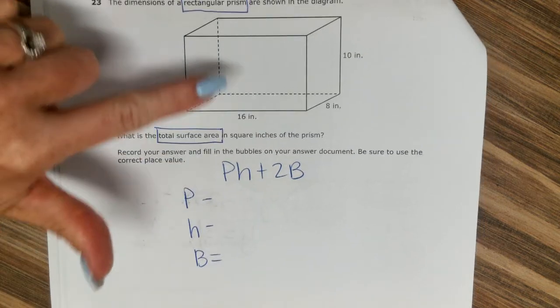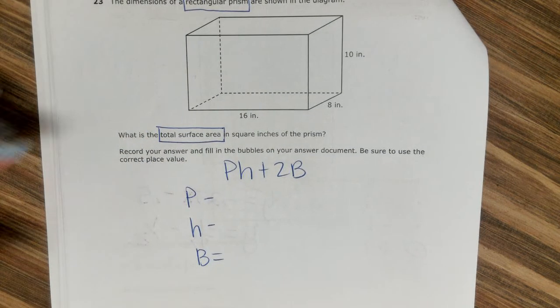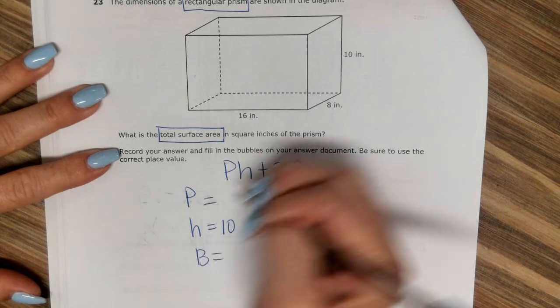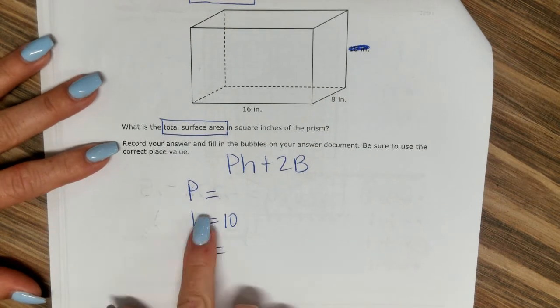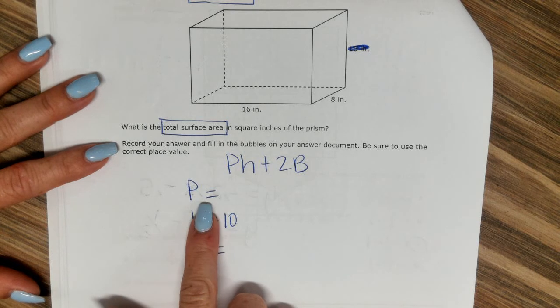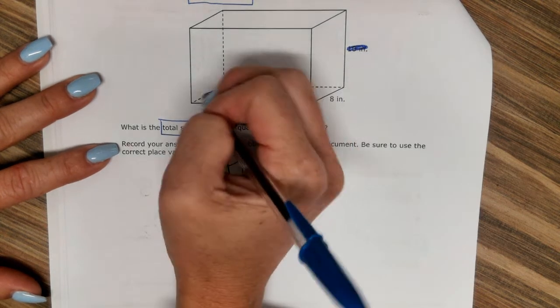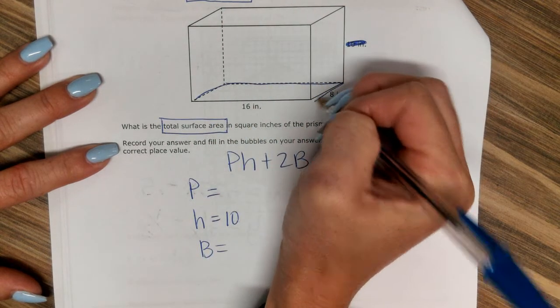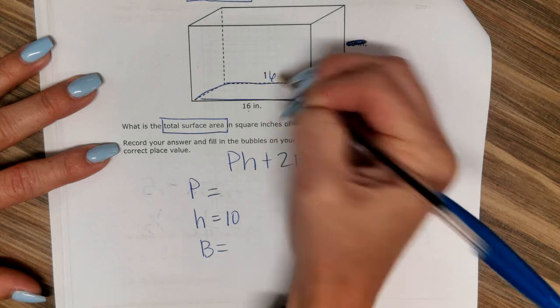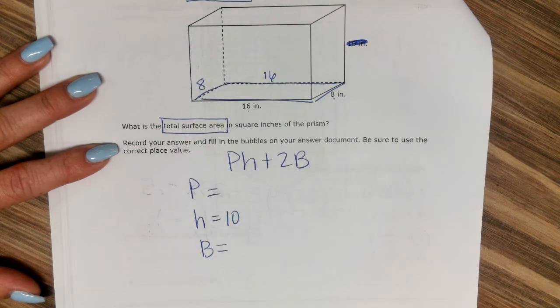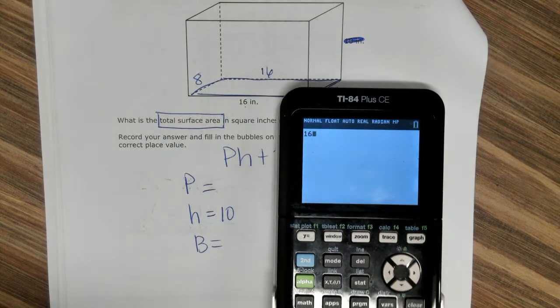The height. How tall is this standing? All right, I write it down and then I mark it out.